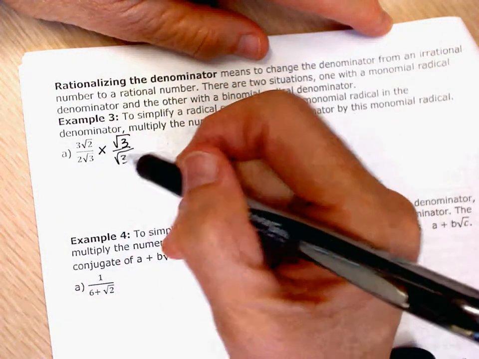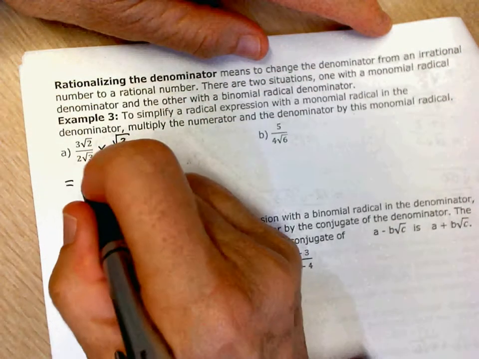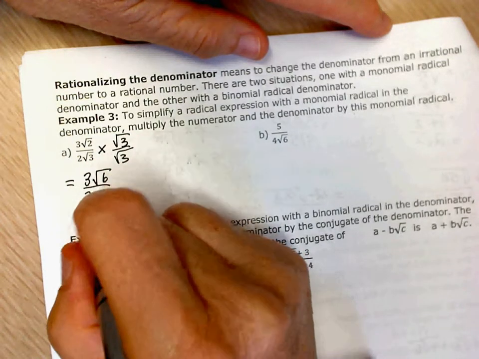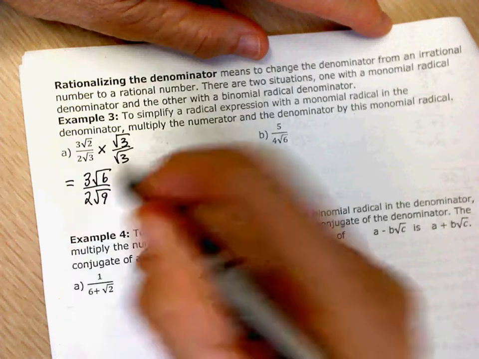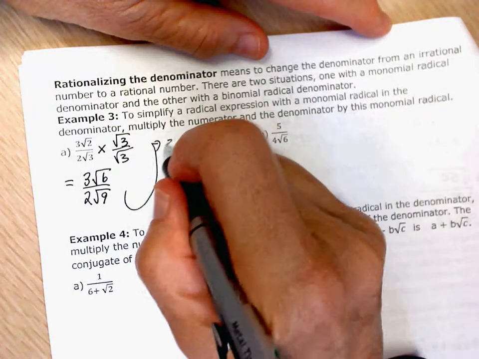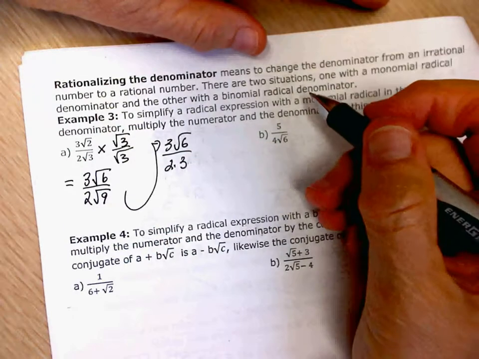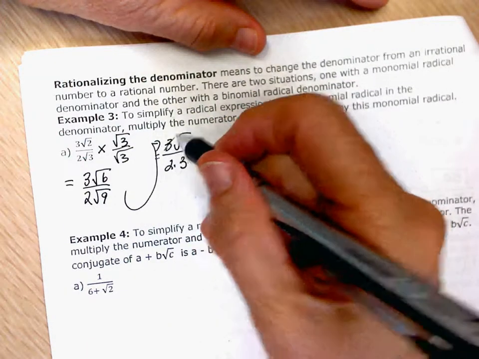So this is going to be 3 root 6 over 2 root 9, and that's going to be 3 root 6 over 2 times 3. And the 3 will divide out, and that equals root 6 over 2.